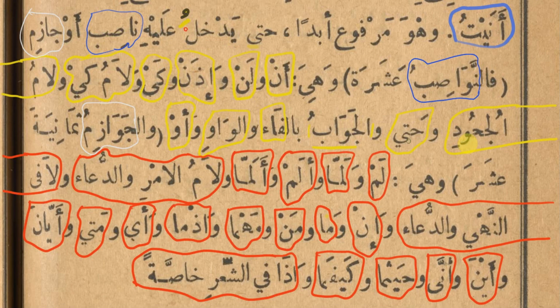And these are these tools. So an, lan, idhan, kay, lamu kay, which here it says it's the L. You will see an L letter like this before the present or the non-past verb. And in that context it means K, for. This K means for something. So lamu K, you can use an L to give this meaning. That's why they say lamu K, meaning the L that comes before the present tense. And in the context of the sentence, it indicates for.